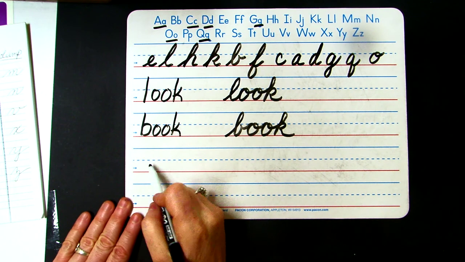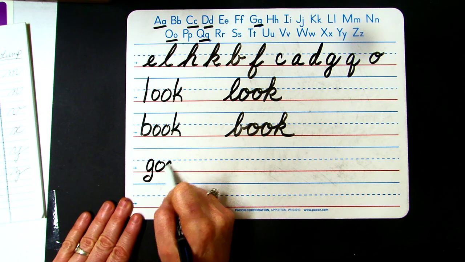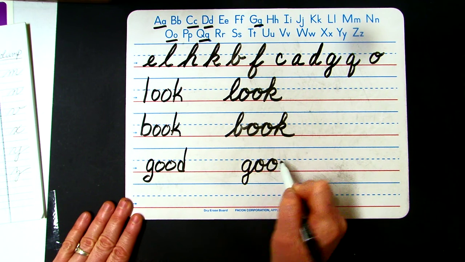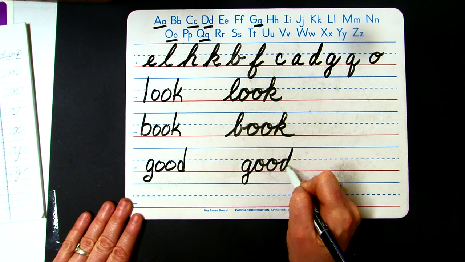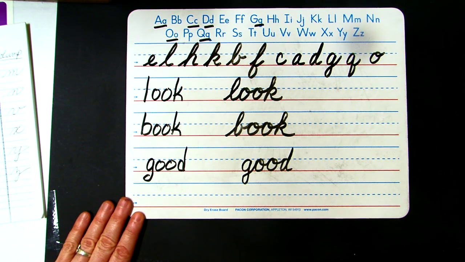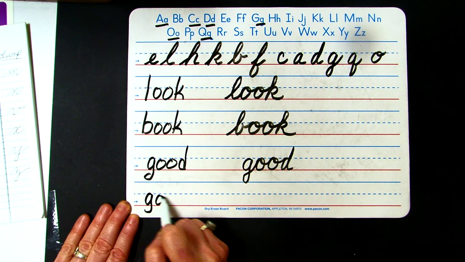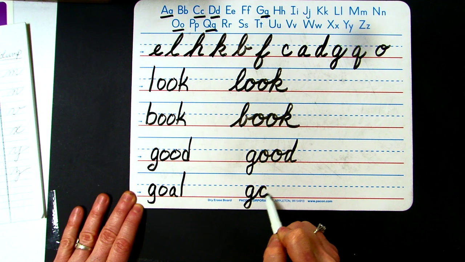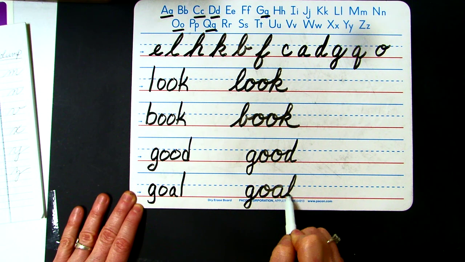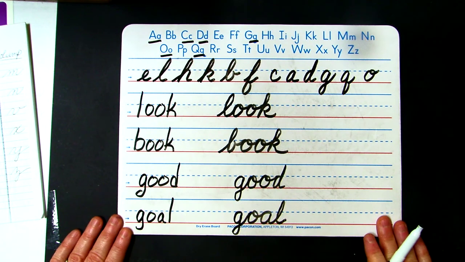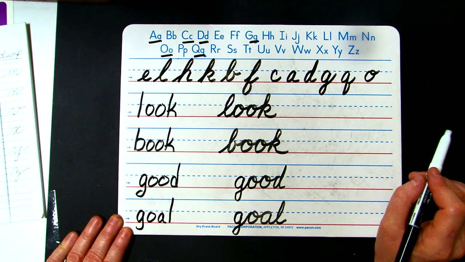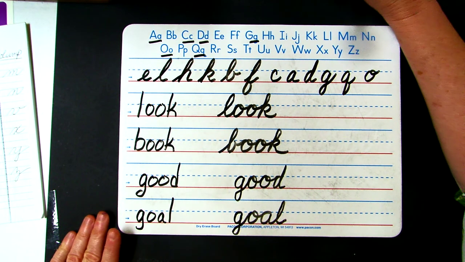All right, we can do the word good. So G, O, loop, and D. We can do the word goal. Goal. Here we go. G, O, into that A, stay up high, and then L. All right, can you think of any other words you can make with all 12 of these letters? Well, practice them and don't forget to have fun.